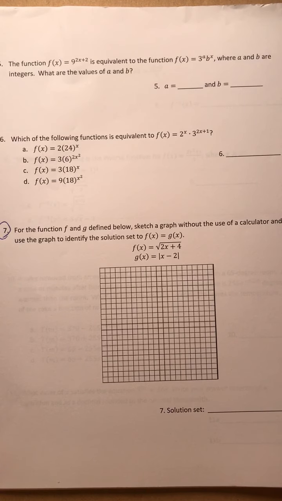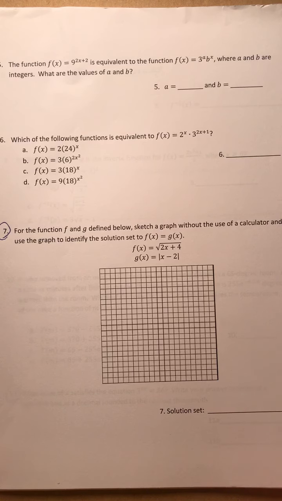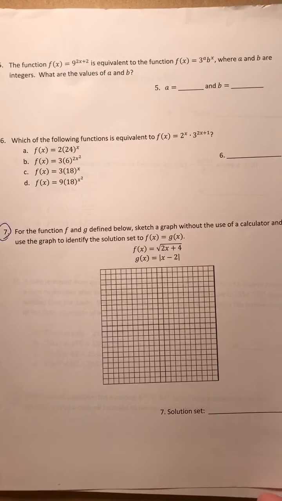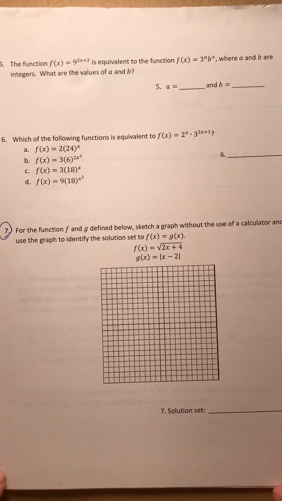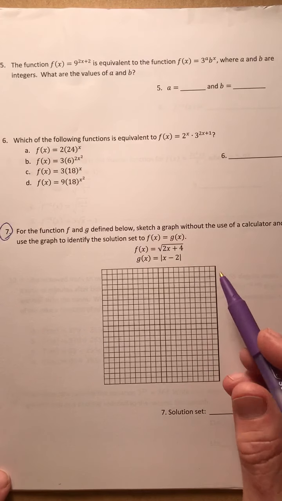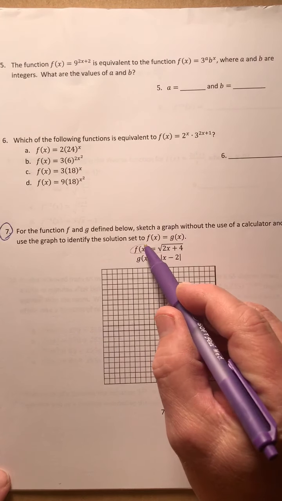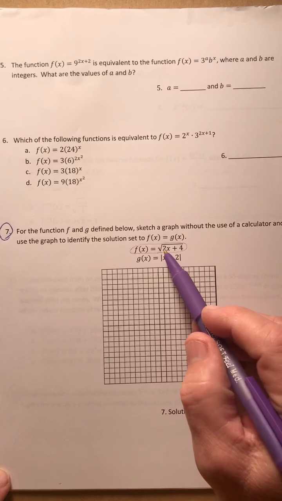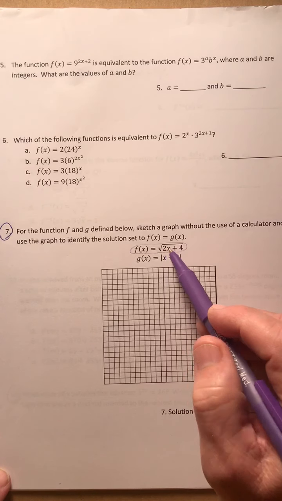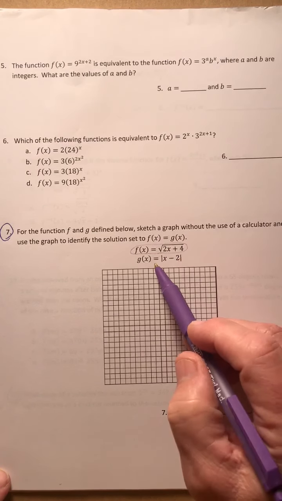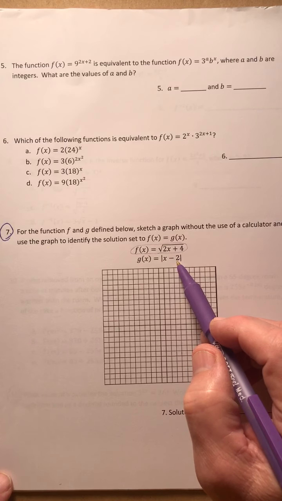Okay, on the review, I only had one question, a couple of different problems. Starting off with number seven. This one you'll probably have to have the calculator for. If it wouldn't have the two in front, you shouldn't need the calculator. But this one you definitely don't need the calculator. It's our absolute value one.